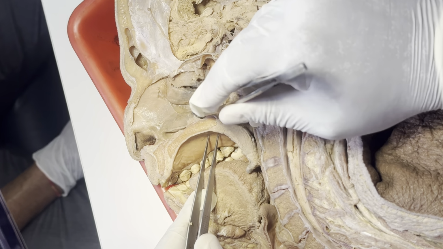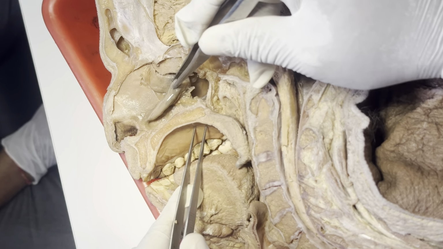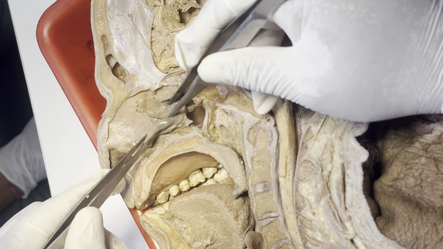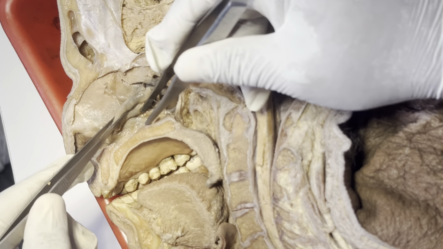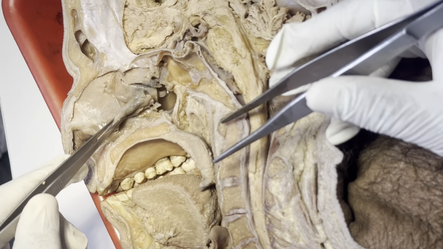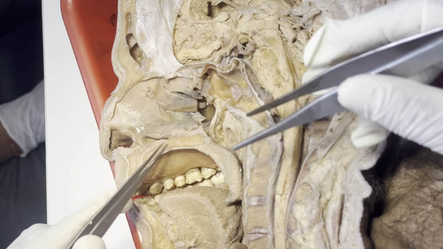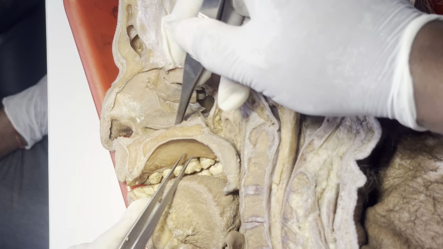So when you lift up the inferior nasal concha, on the inferior meatus we are basically going to find the opening of the nasolacrimal duct. We have the opening of the nasolacrimal duct on the inferior meatus.